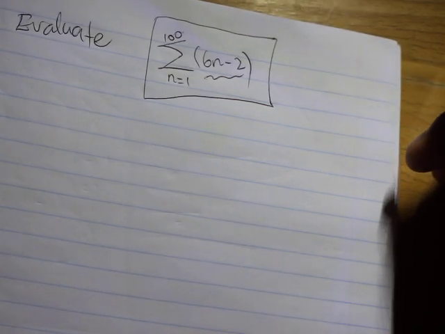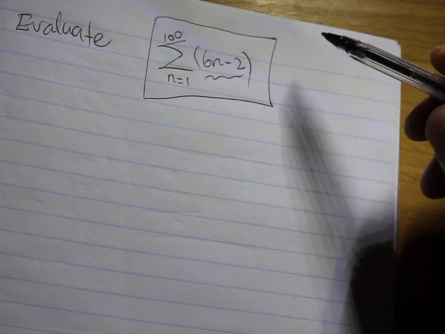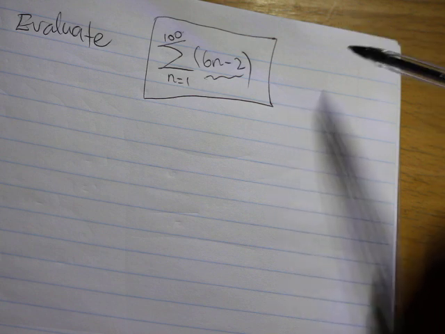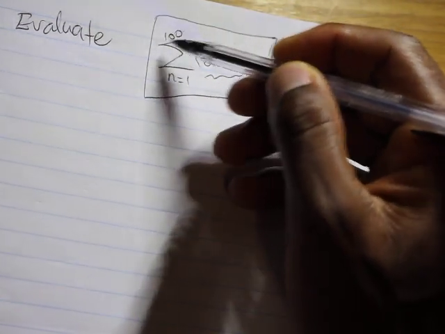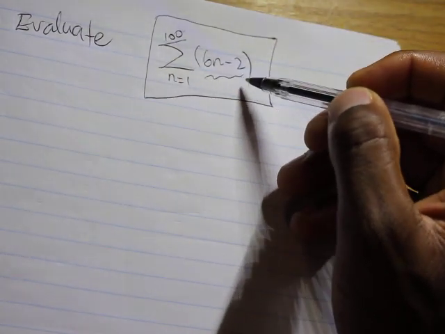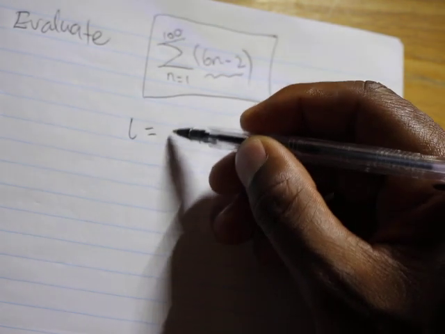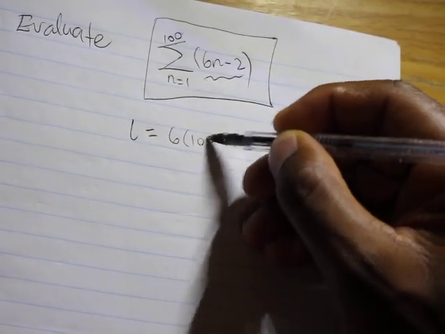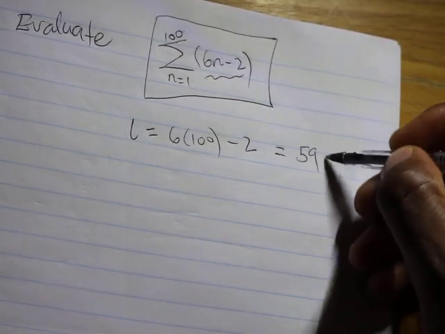It's just that this time around, this is now written in sigma notation, and we would solve it exactly the same way that we solved the other one, right? So now, if the position for the last term is given and you already have the general term, you can actually find the last term. So the last term is going to be given by 6 into 100 minus 2. You understand? And that's going to be 598.